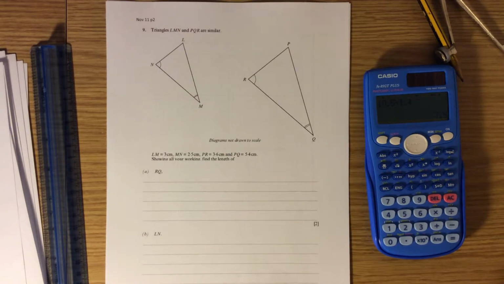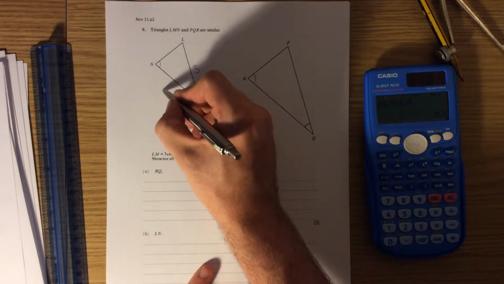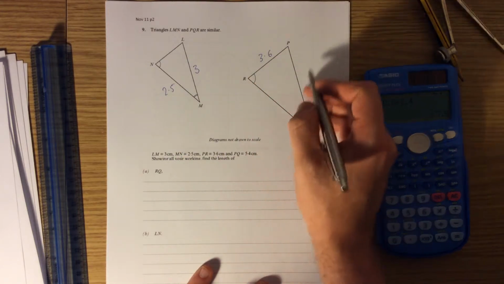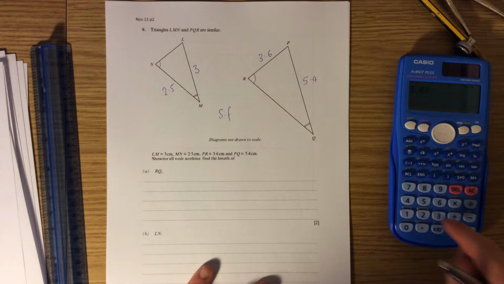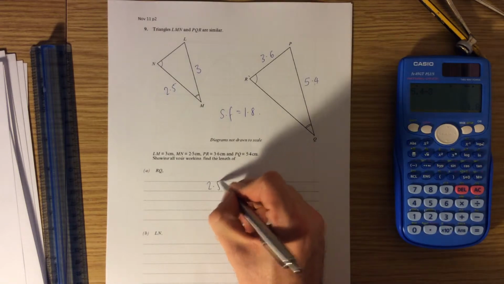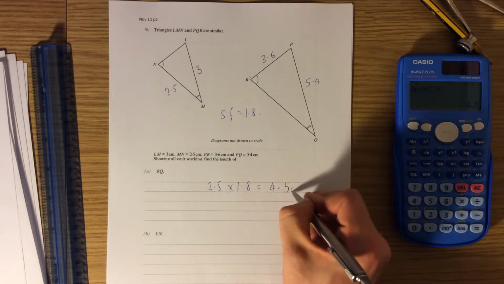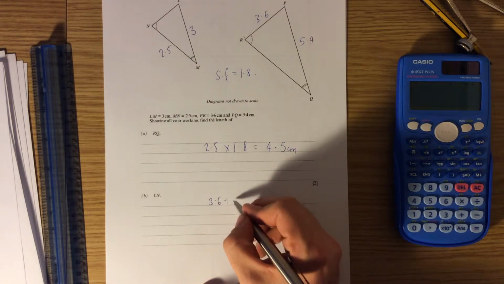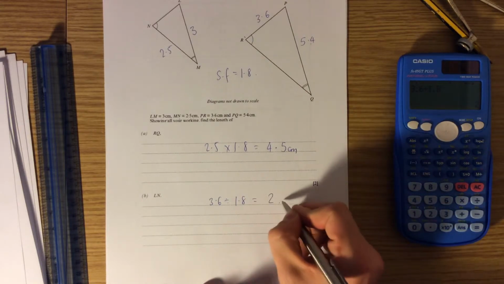Next one, again, look for the link and fill in any information. So L to M is 3 centimeters, M to N is 2.5, P to R is 3.6, P to Q is 5.4. So the link are these two. So the scale factor is 5.4 divided by 3, which is 1.8 in this case. Now RQ is in the larger shape, so it'll be 2.5 times the scale factor, which is 4.5 centimeters. And then LN is in the smaller one, so it'll be 3.6 divided by the scale factor, which is 2.